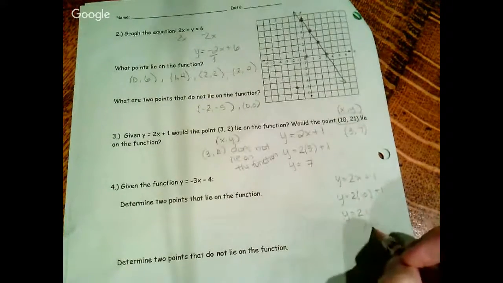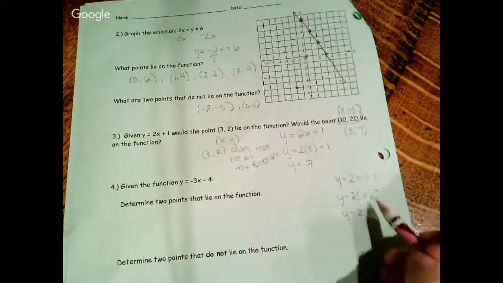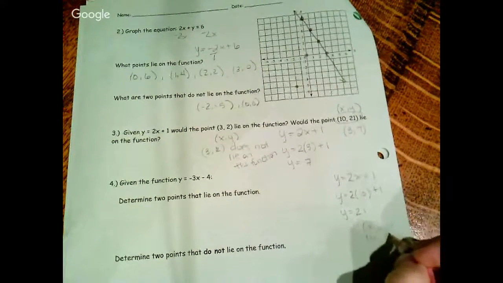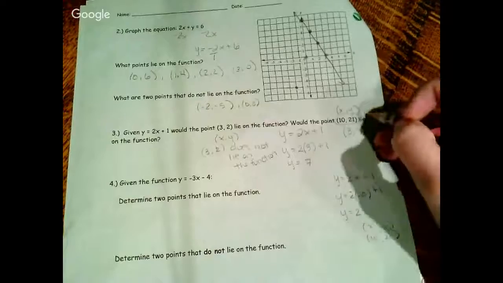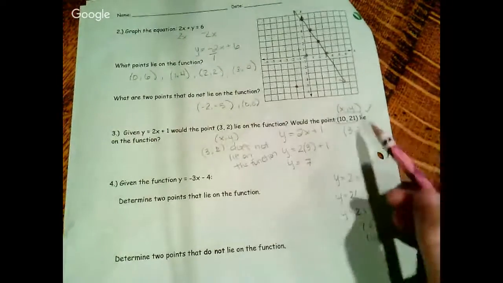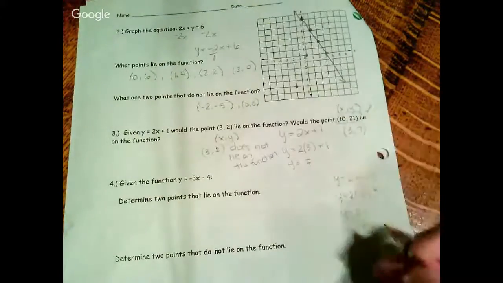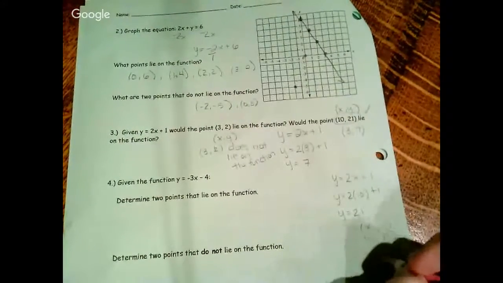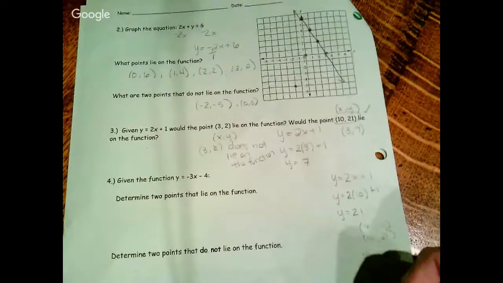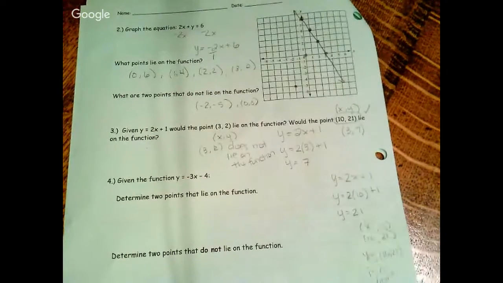So this says when x is 10, y is 21. And it checks out, that point is true, which means that the point 10, 21 lies on this graph. So yes, 10, 21 is a point on the graph, right?